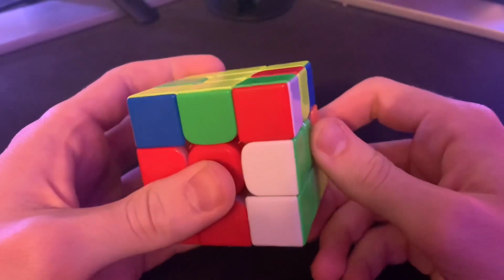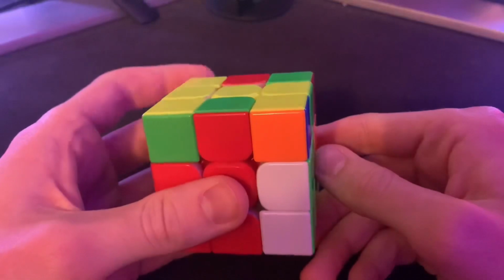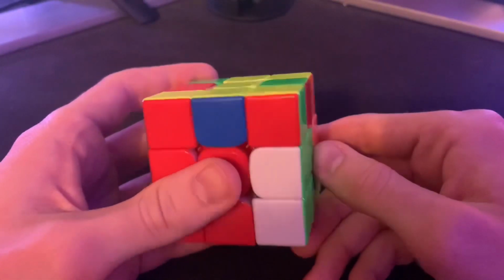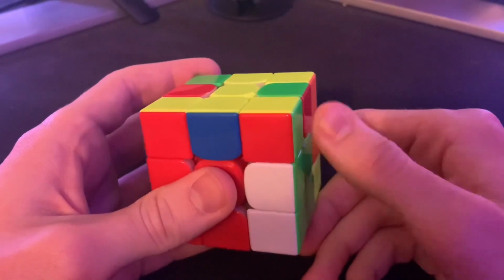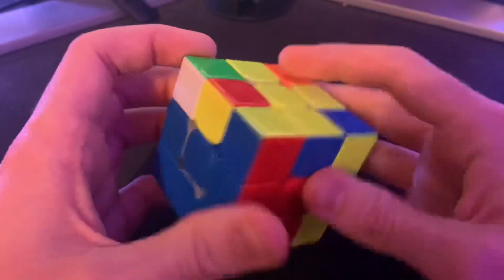Although if you go this way, it's going to bring this back down here. So we'll probably want to go this way. But there's another snag here too, where if you bring this back down now, it brings back down the edge piece that corresponds with this one. So there's a lot of things you have to consider when doing F2L that can make things easier on yourself.